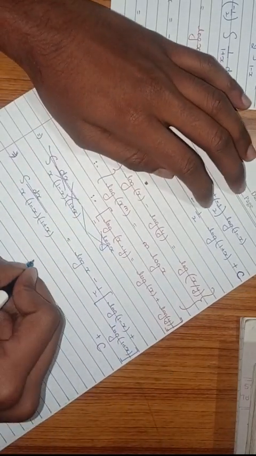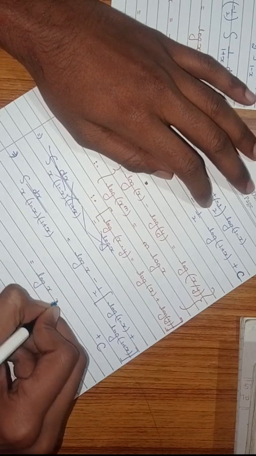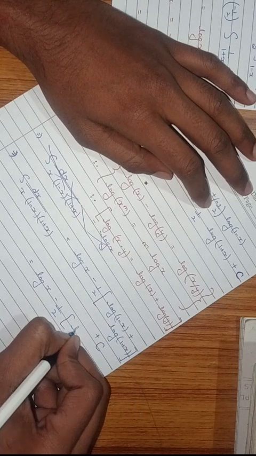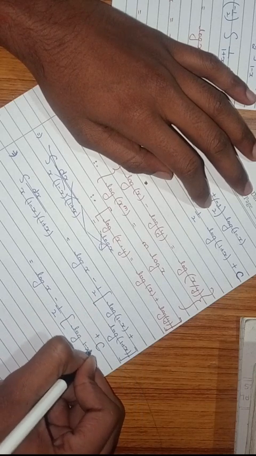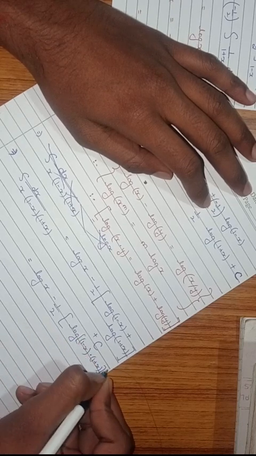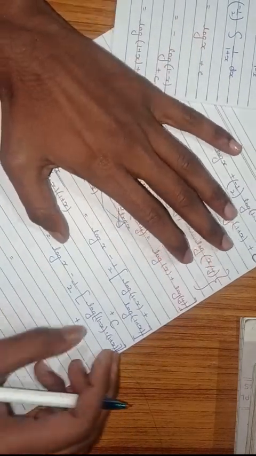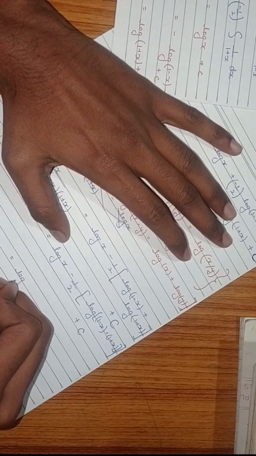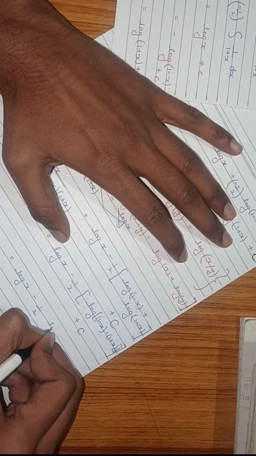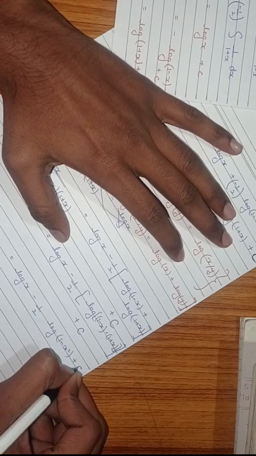Now here we will use this formula to solve this term. So log x minus 1 by 2, this term will become log of 1 minus x into 1 plus x, plus integrating constant c. So this will become log x minus 1 by 2 log 1 minus x square, plus integrating constant c.